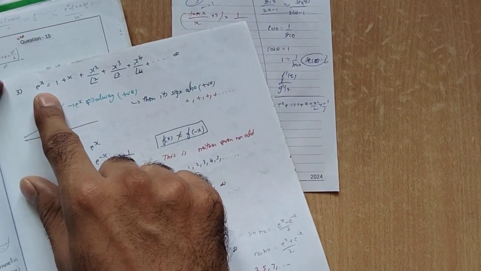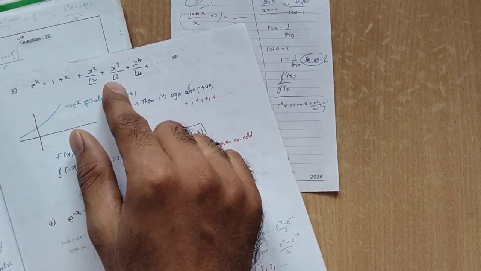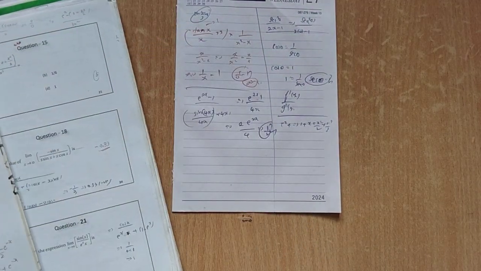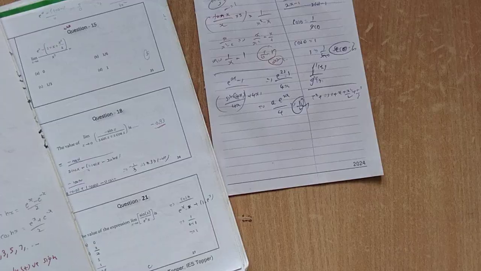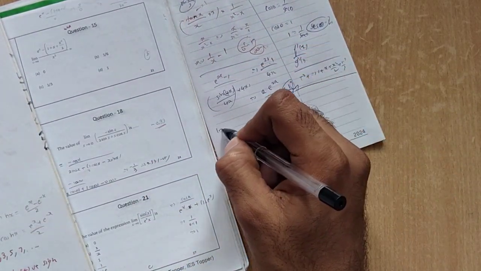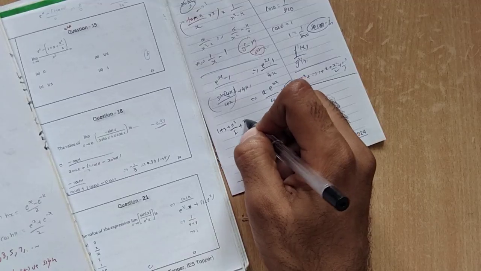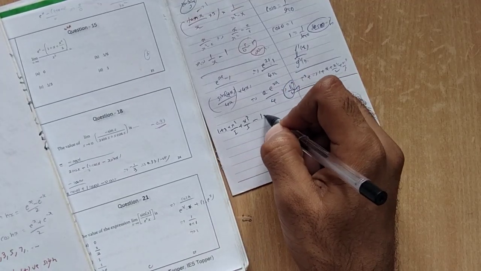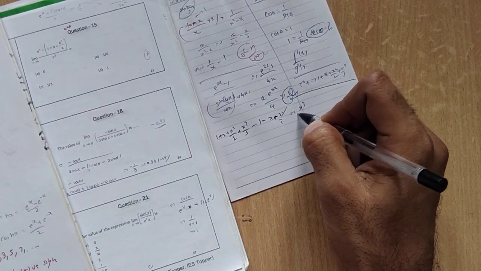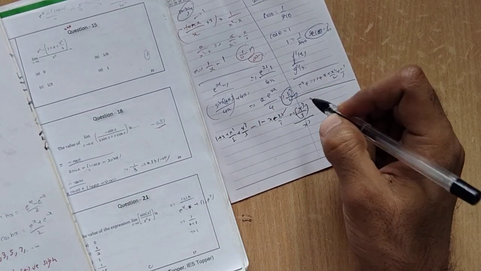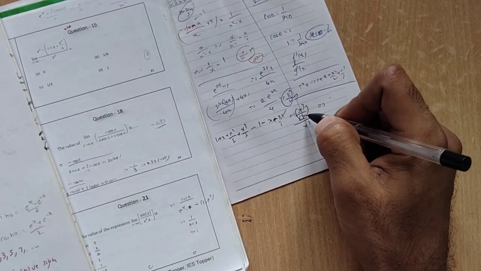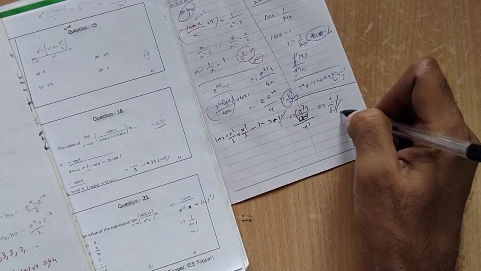Okay, I think I got this one. So 1 plus x plus x square divided by 2 plus x cube divided by 3, like that it will just go on. So you can see here everything will be 1 plus x, same. 1 plus x plus x square divided by 2 plus x cube divided by 3 minus 1 minus x minus x square divided by 2, so each and everything cancels, so it will be x cube divided by 3 factorial divided by x cube. You can see what will be the answer. Factorial 3 will be 3 times 2, it will be 1 by 6. 1 by 6 is the answer.